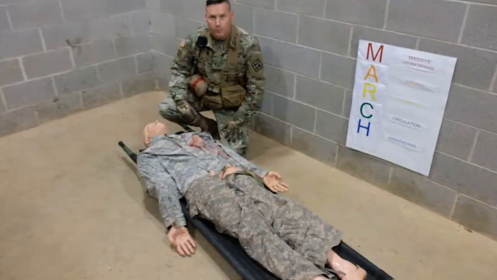And it is placed in that order because that is the order in which most combat casualties will die. So the massive hemorrhaging is the number one killer of combat casualties, followed by airway issues, followed by issues with respiration, followed by circulatory problems, and then followed by hypothermia caused by hypovolemic shock and other concerns.